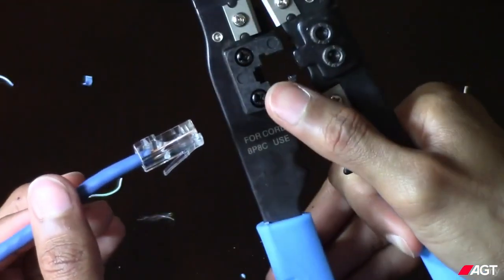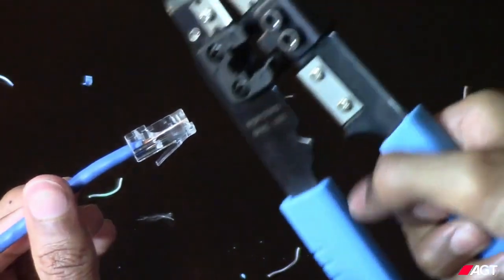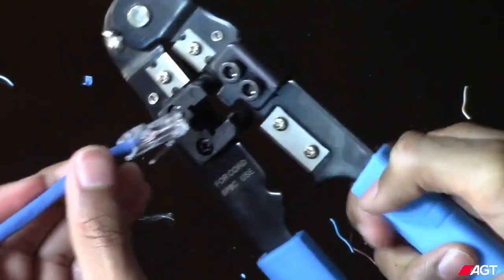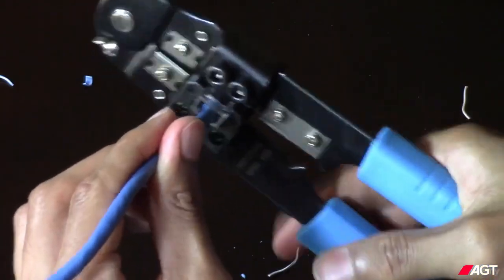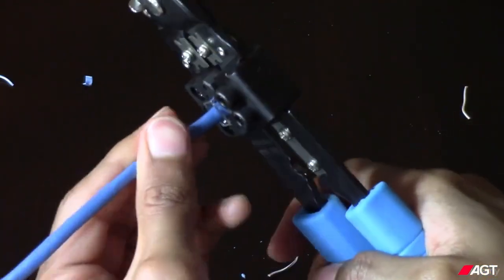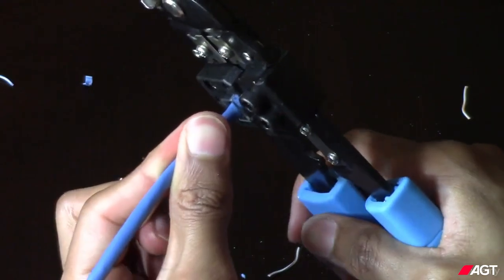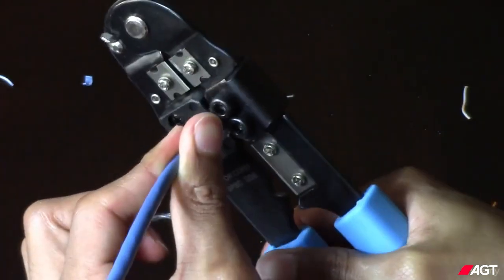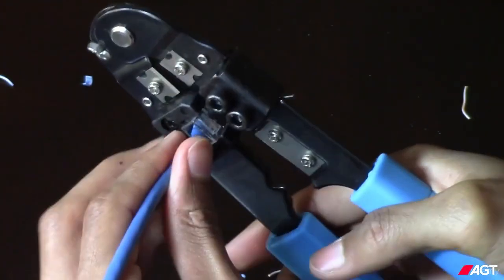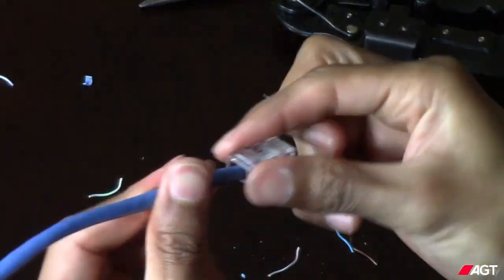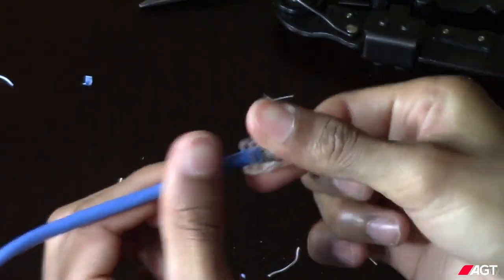Now bring out the crimper and insert the connector into its slot. Make sure it's in there all the way. Then all you have to do is crimp and squeeze down. Now the connector is securely fastened to the cable. You can't even pull it off anymore. It's now a permanent install.